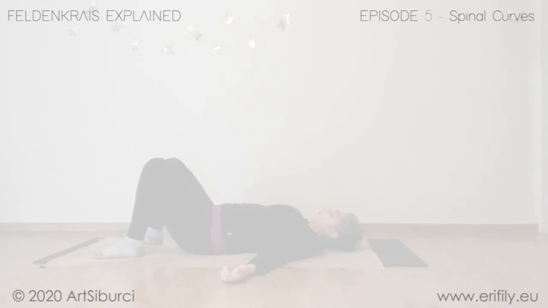Let your head go and allow for the movement of the pelvis to roll your head again. How does it feel? Keep your attention on the changing shape of your neck. And the next time your chin drops down and your head rolls a bit forward, stay there, keeping your head still while continuing to roll your pelvis.